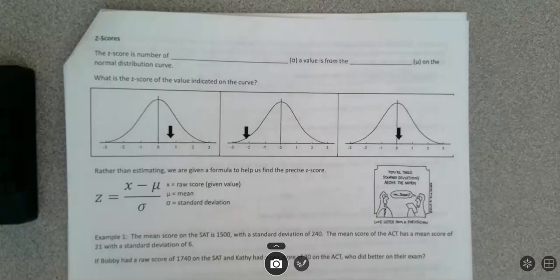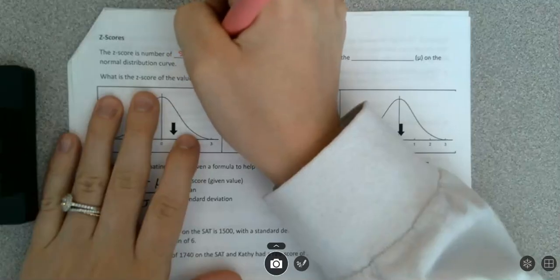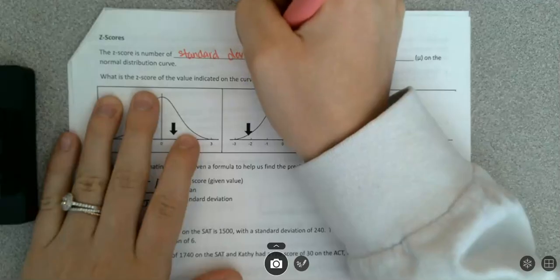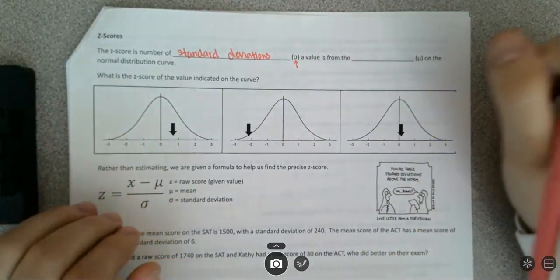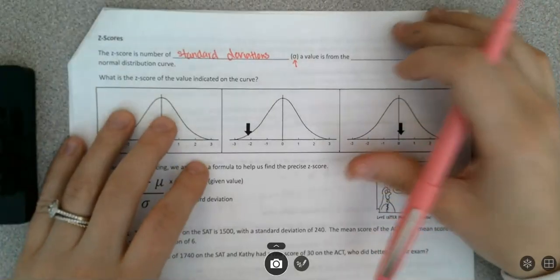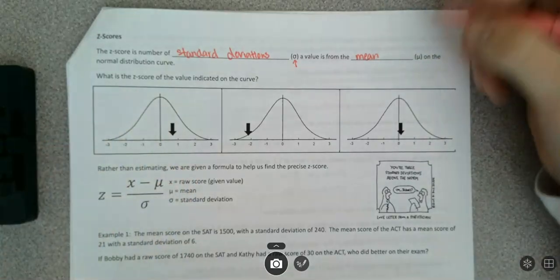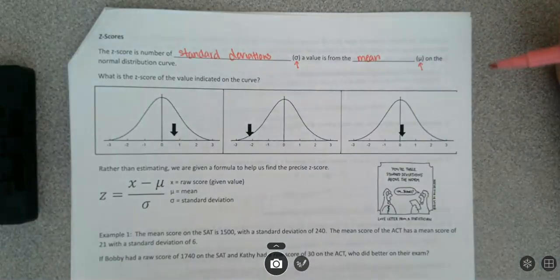Z-scores are the number of standard deviations, sigma, a value is from the mean, mu, on the normal distribution curve.